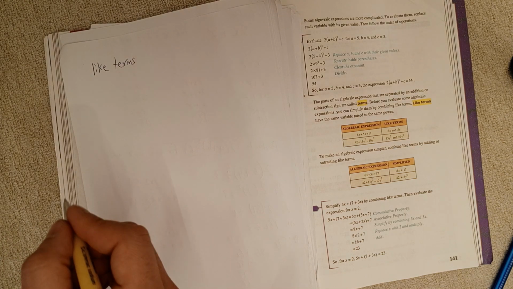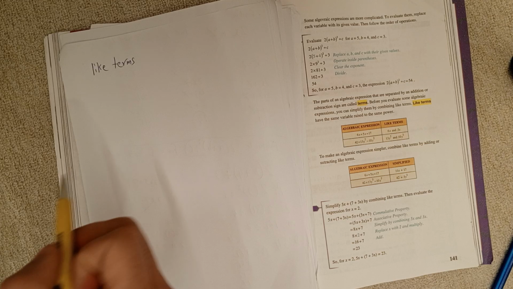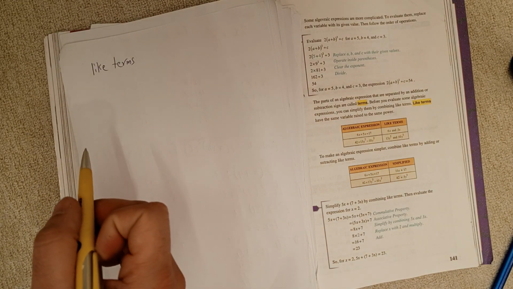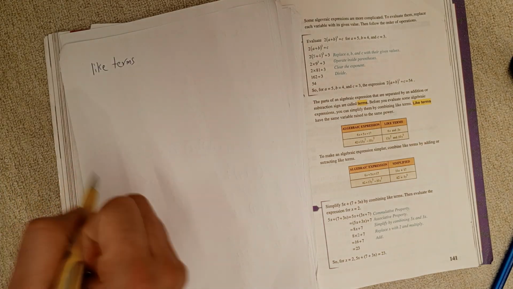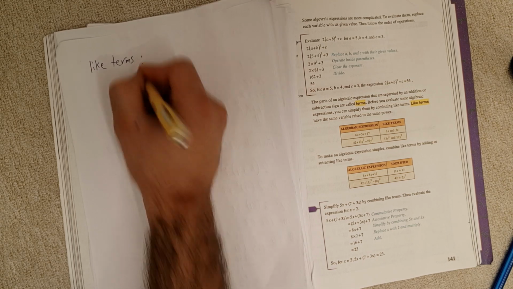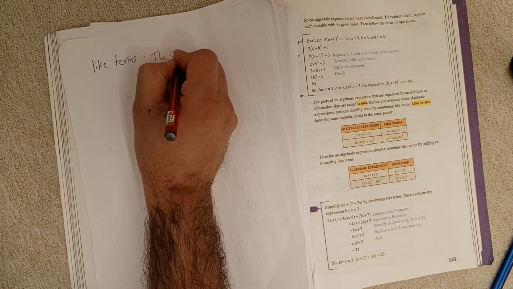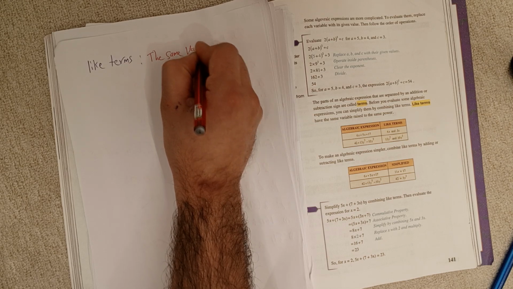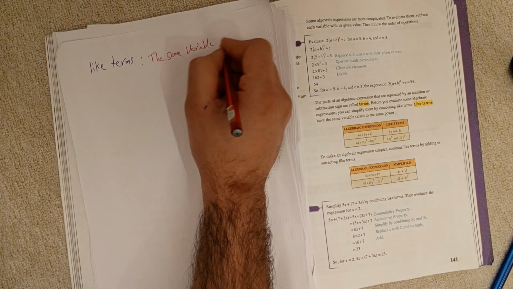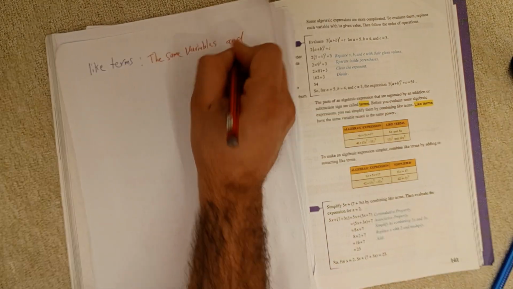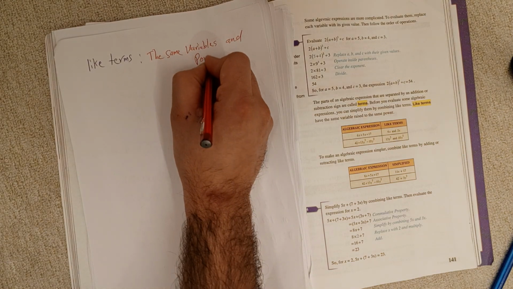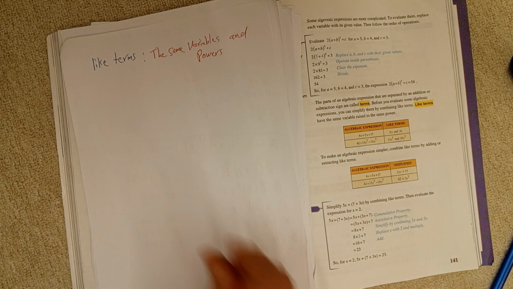Like terms means the terms have the same powers and the same variables, the same letters. Like terms means the same variables, letters and powers. It means exponent form.